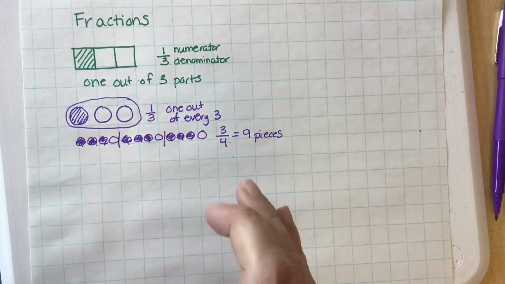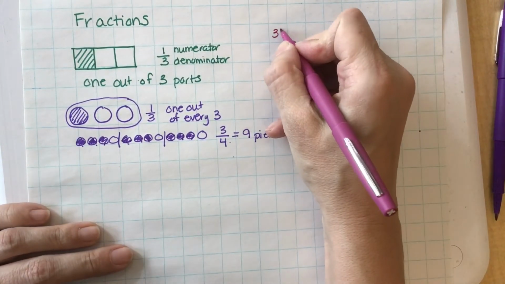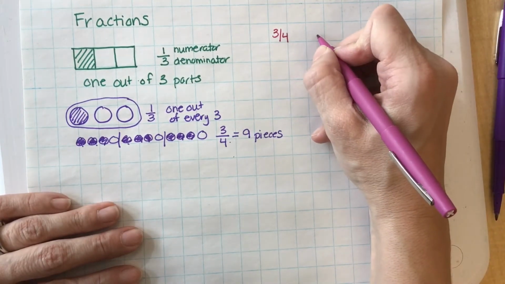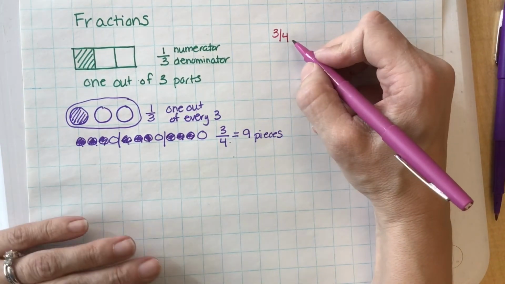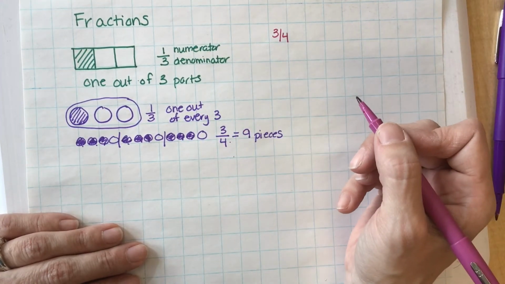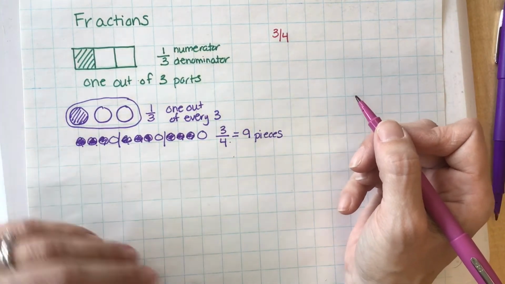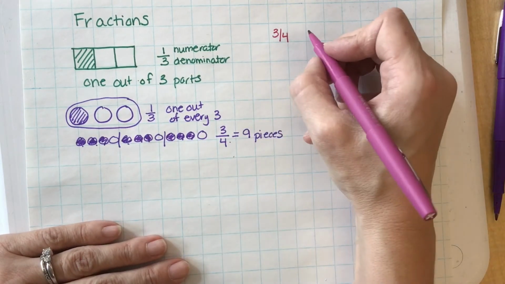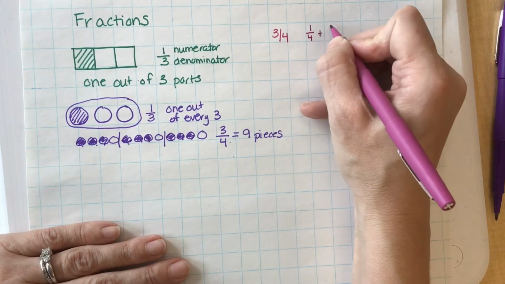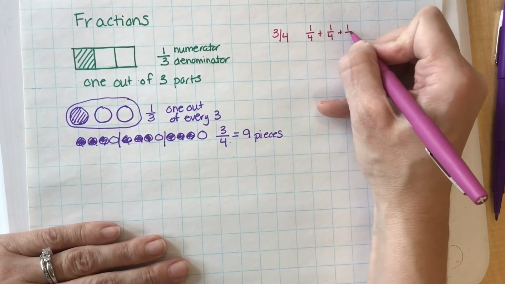I will use the fraction 3/4, and I'm going to decompose that into unit fractions. When we split something into fourths, each of the pieces that we're using is 1 unit. So in this case, I have 1/4 plus 1/4 plus 1/4.